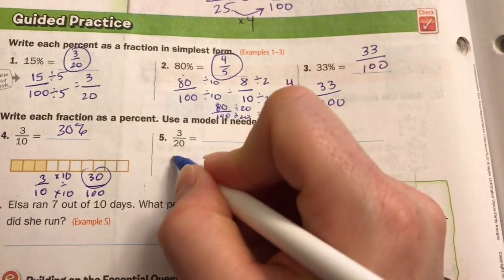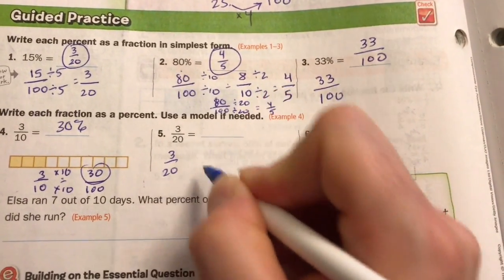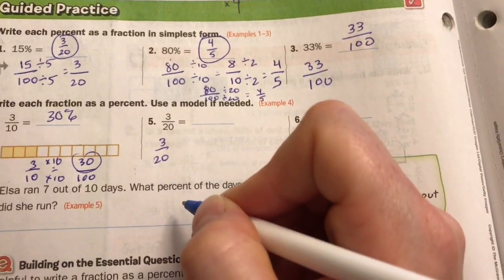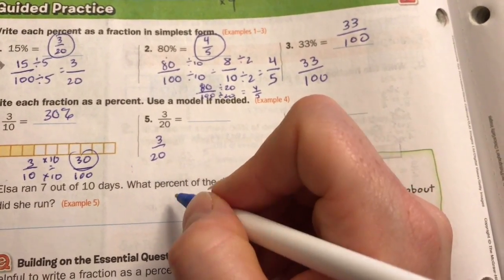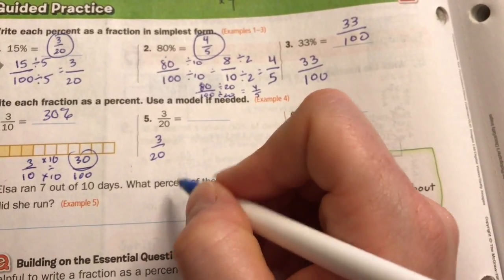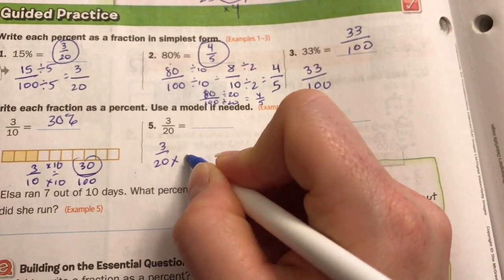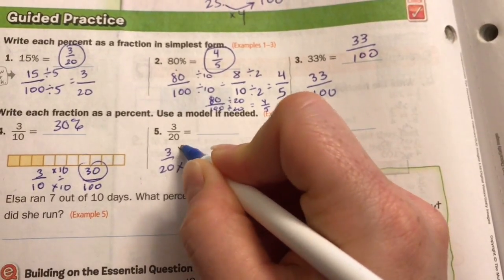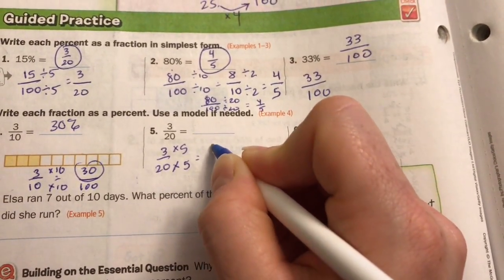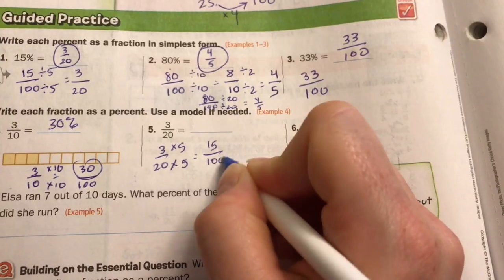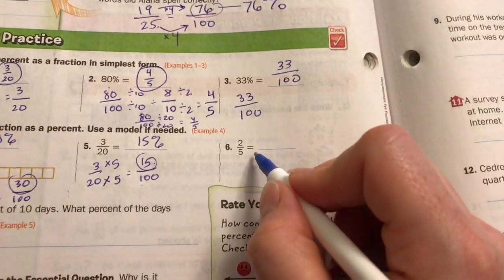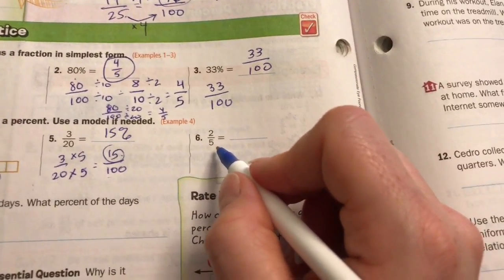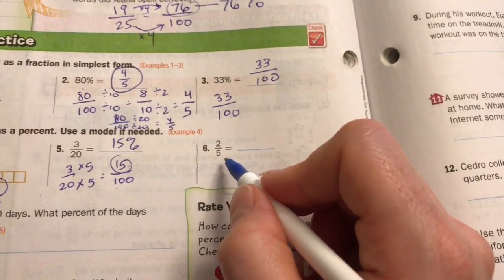All right, what about 3/20ths? Let's see, can you turn 20 into 100? Pause it, see what you can do, and then play it and see if you did it like I did it. 20 times 5, 3 times 5 is 15 over 100, so it's 15%. All right, try this one. Pause it, do this one, turn it into a percent, and then play it and see if you did it like I did it.